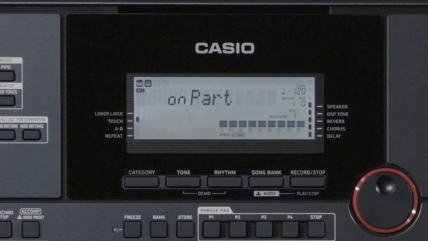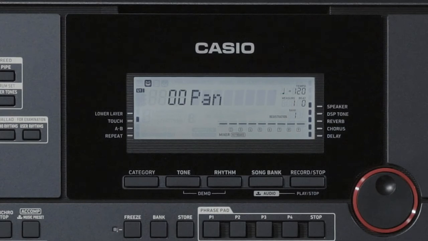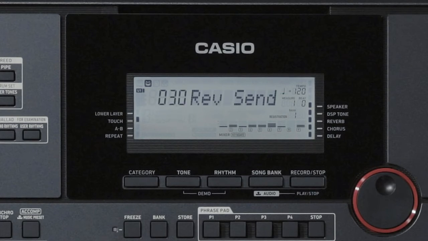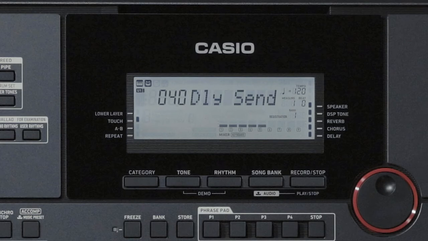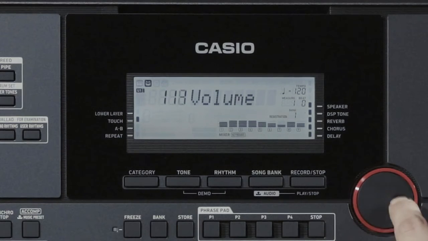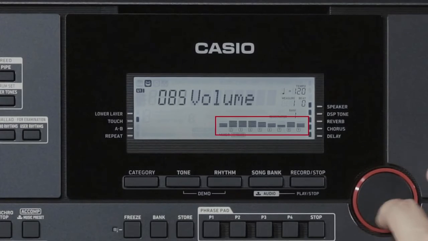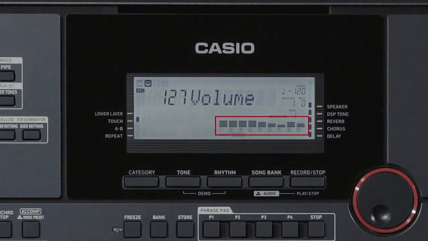For each part, you can enable or disable the part as well as adjust volume, pan, reverb send, chorus send, and delay send as necessary. You can specify these settings by referring to an easy-to-understand 5-level indicator for each.